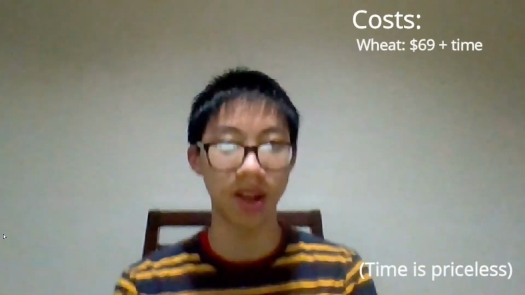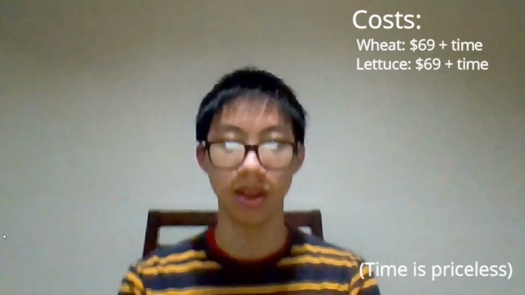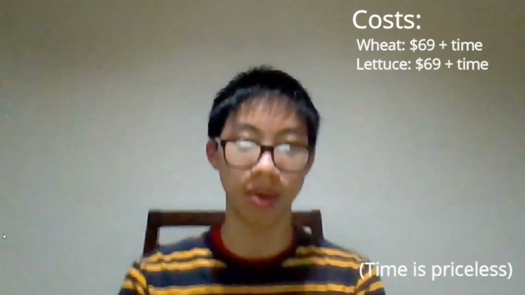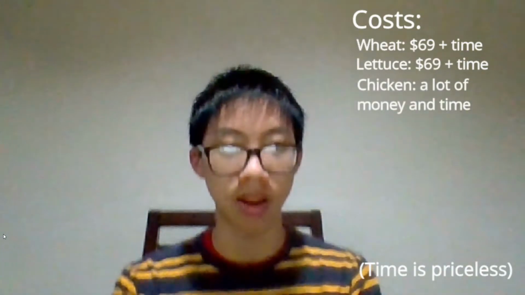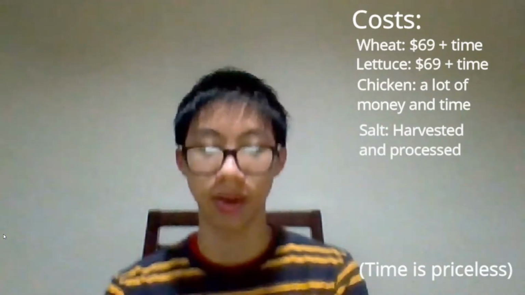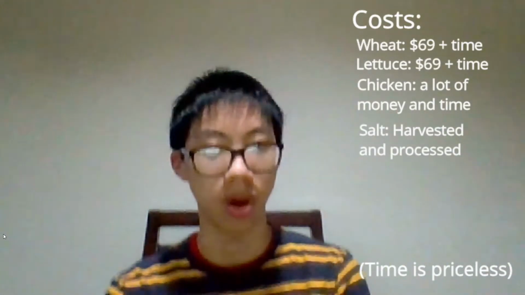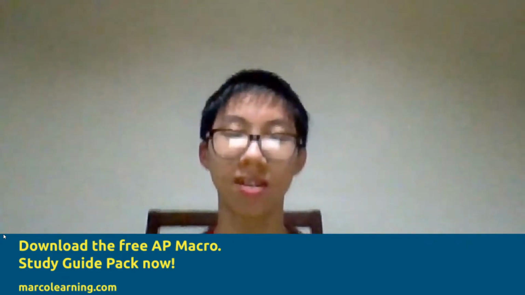Seeds for the total amount of wheat grown to make that bread would cost about $69, in addition to the time it takes to grow, harvest, and process. The costs and process to grow that lettuce would be present but more negligible. The chicken would also have to be bought, grown, and slaughtered. Finally, the salt would have to be harvested from raw resources such as seawater, boiled down, and finally processed into salt. So, how does economies of scale keep that sandwich from costing thousands of dollars?